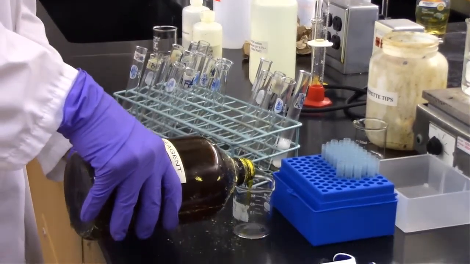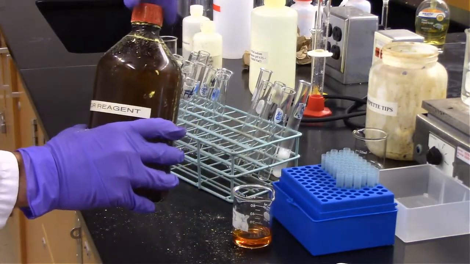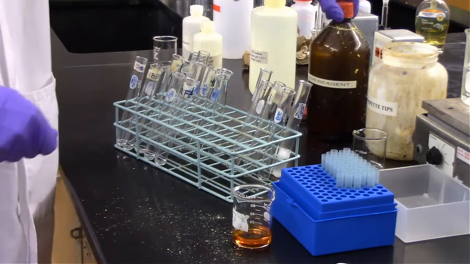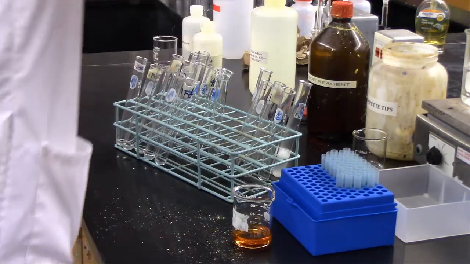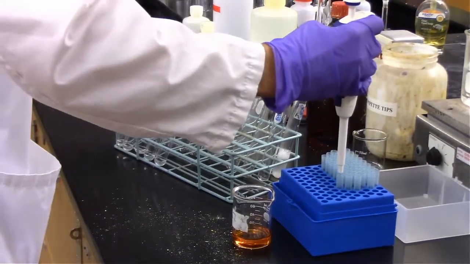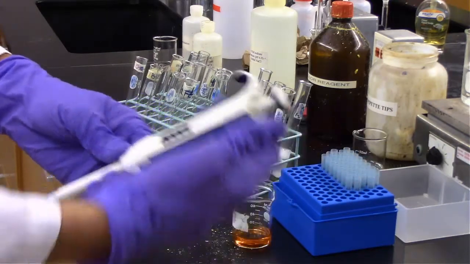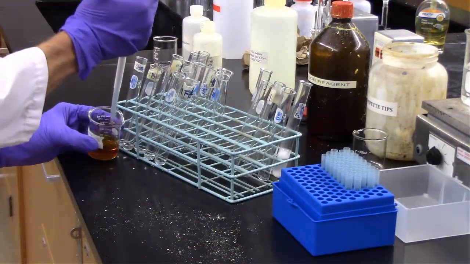And now I'm getting out a little bit of color reagent, so I can add 1 milliliter of color reagent to each test tube. I added a little bit much here if this was a one-day experiment, but I'm actually going to do all sets of it, so I need enough for part 2 as well. Good. And again, this is 1 milliliter or 1,000 microliters of color reagent to each test tube.